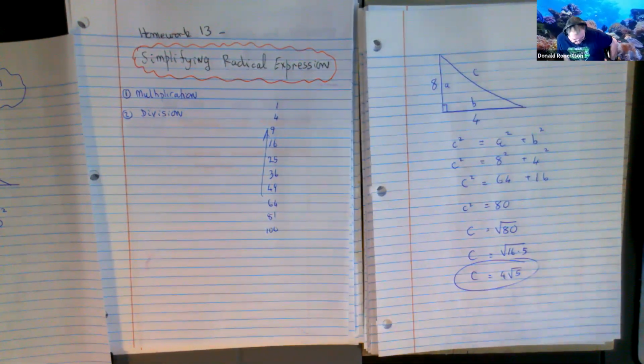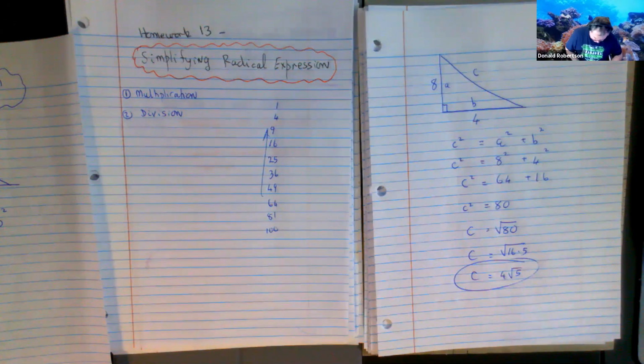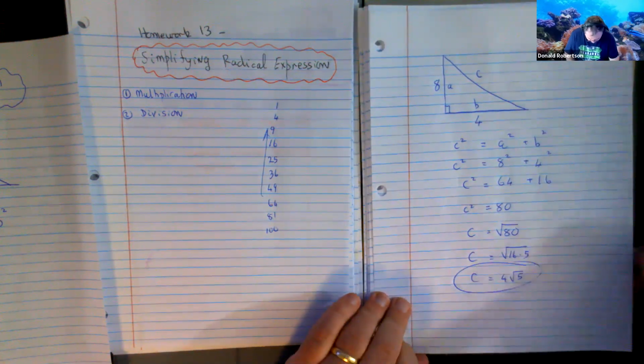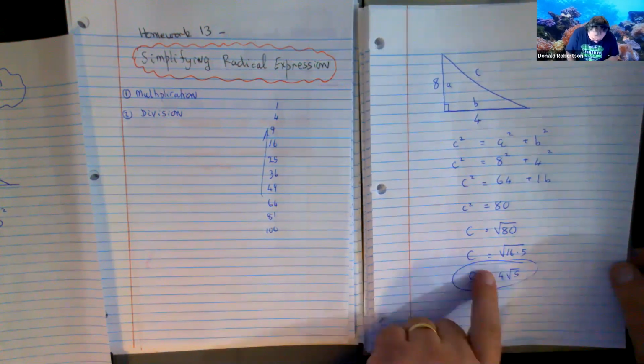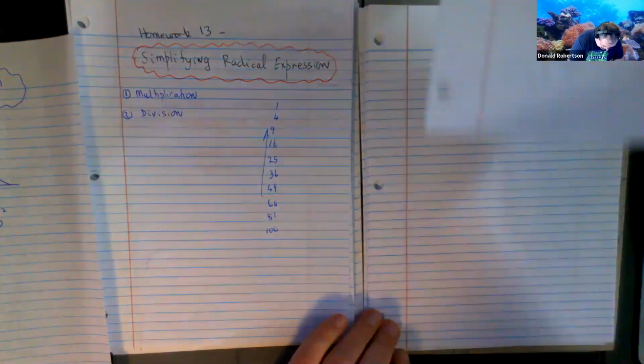So that's basically Pythagoras' theorem being used to find missing sides. The only difference is that we're choosing questions where the sides aren't nice numbers. They are radicals that we can simplify. And then they, in the homework, have added an extra twist. Let's see which one this is.